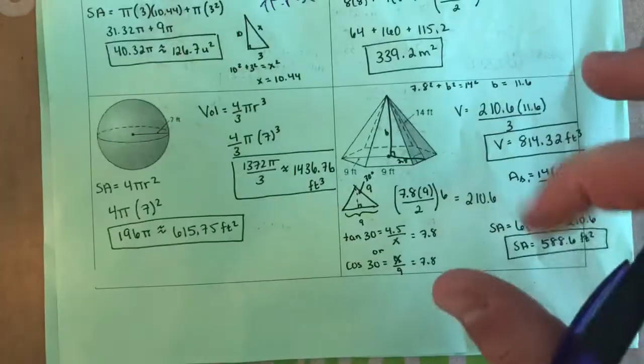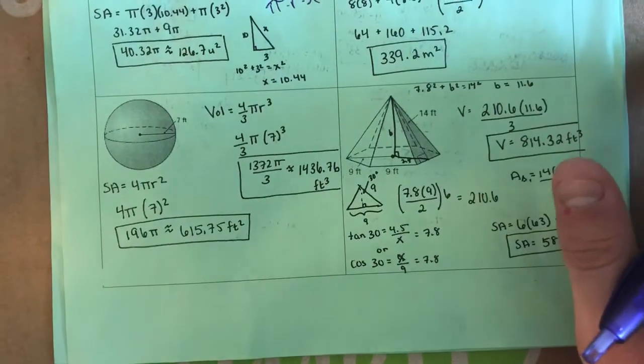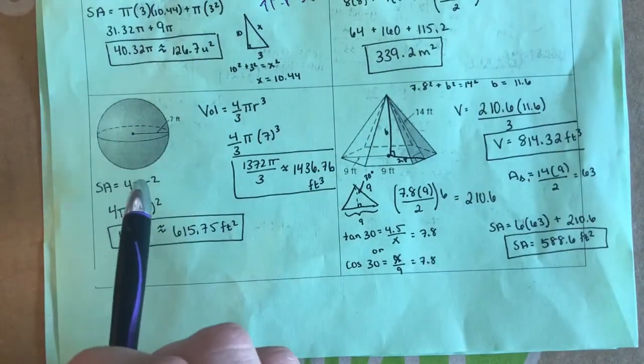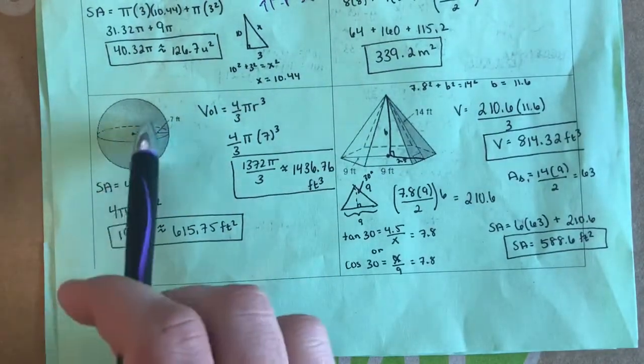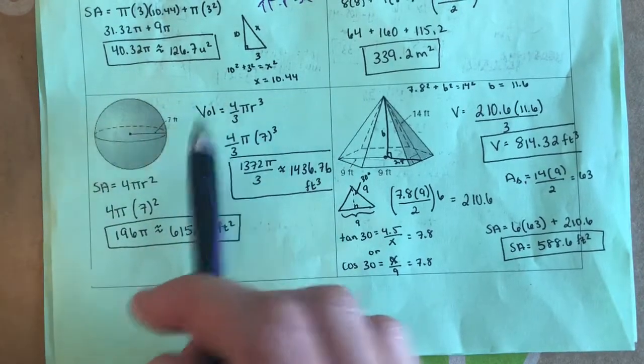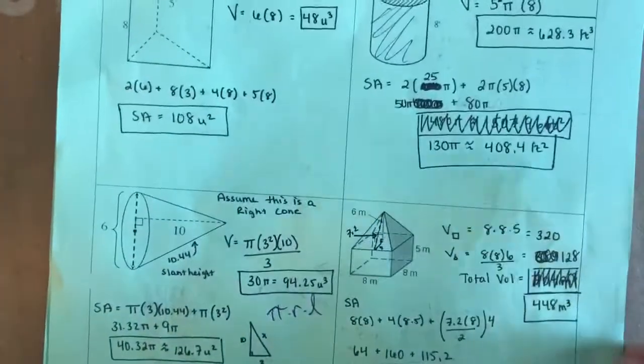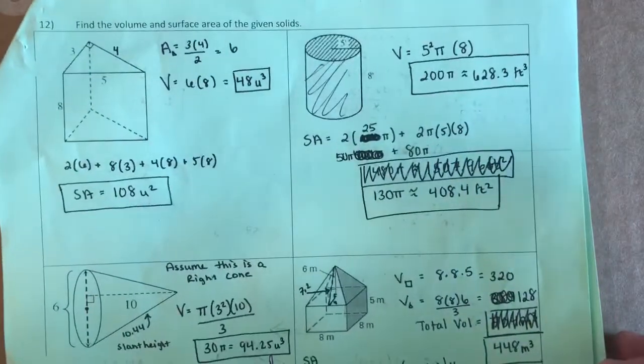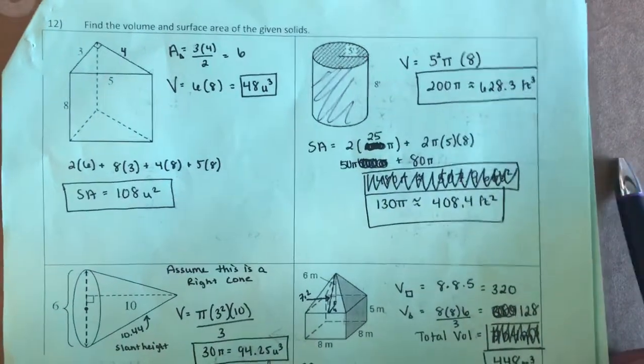A sphere is one we haven't done a lot of practice with, but surface area and volume are both on here for that. All you need is the radius: 4 pi r squared for the surface area, 4/3 pi r cubed for the volume. But yeah, not a whole lot to say on here. It's pretty self-explanatory with the review guide.